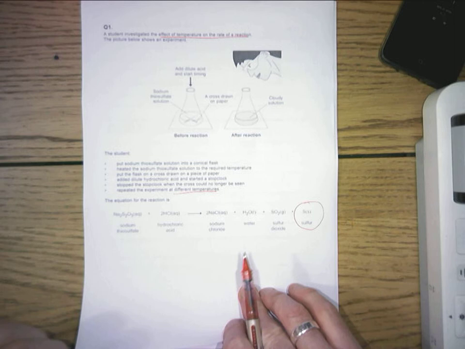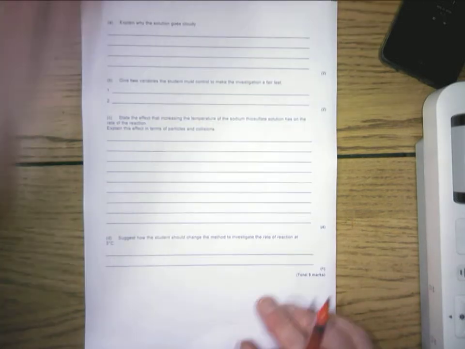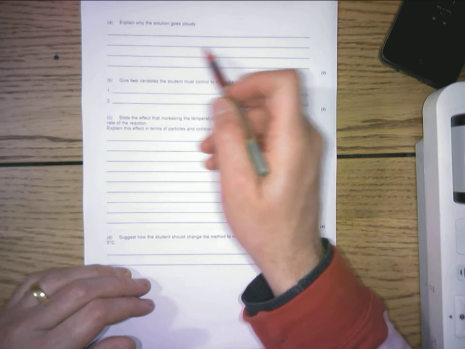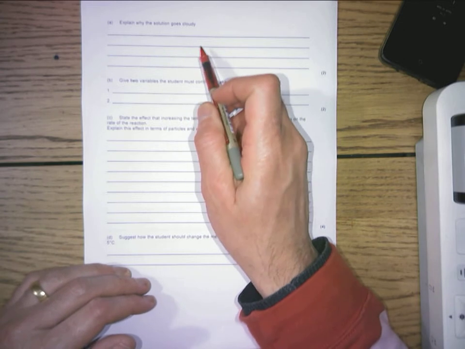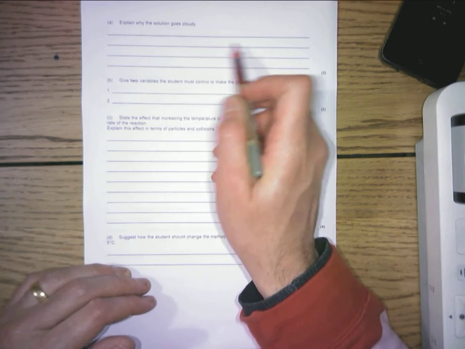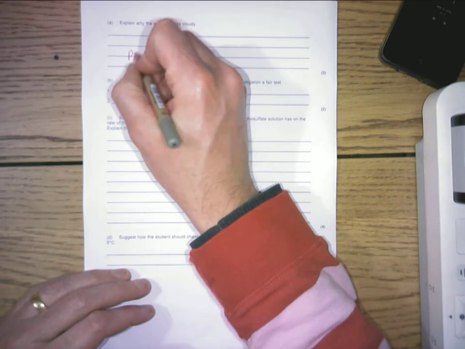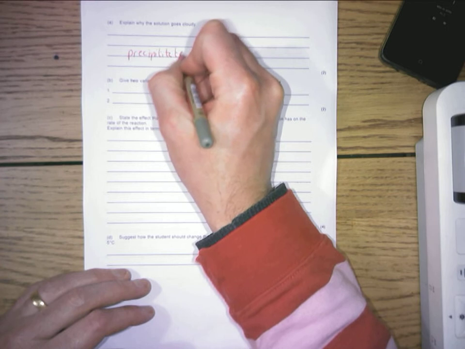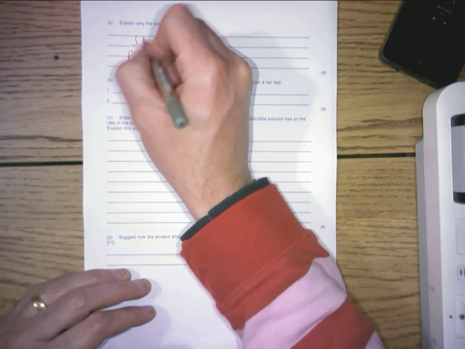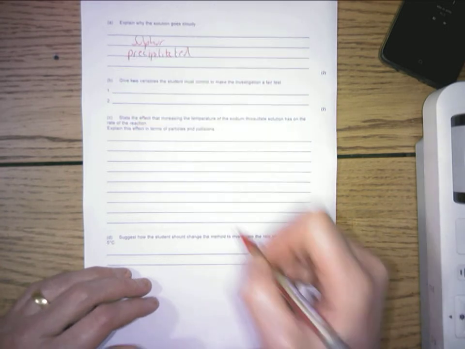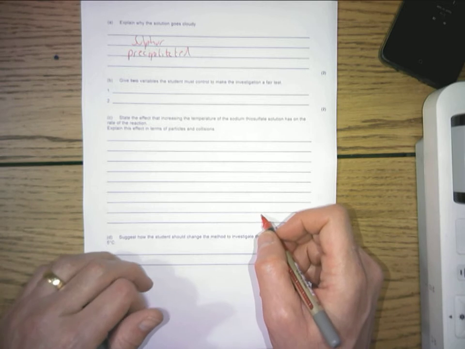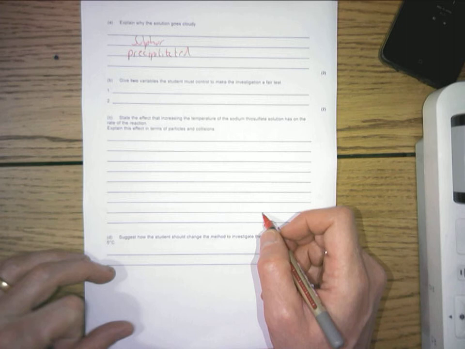which means you can't see through the bottom of the flask, so you can't see the cross. So for 2 marks, explain why the solution goes cloudy: because solid sulfur is produced in the reaction and is precipitated. Okay, sulfur precipitated. Give 2 variables the student must control to make the investigation a fair test.